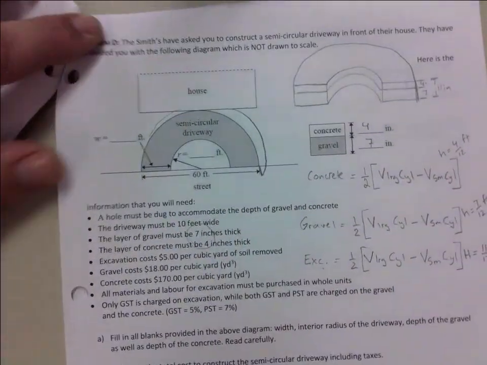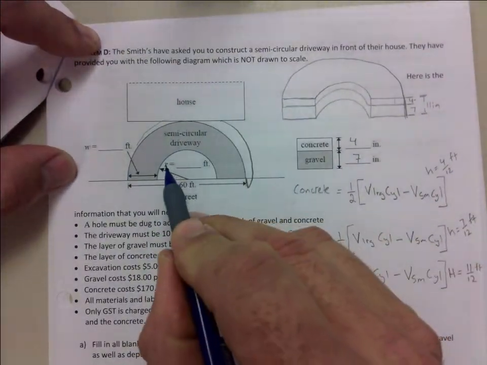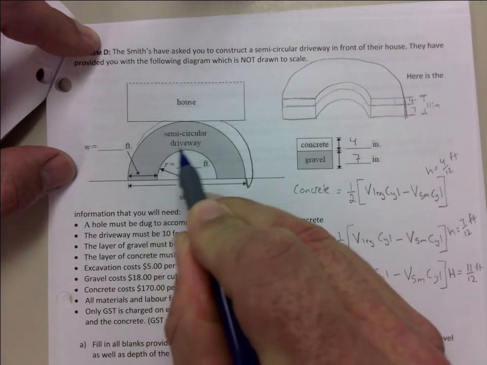What is A asking? Fill in the blanks provided in the above diagram. The width, the interior radius, the depth. Okay, so sorry, I'm going to take you back for A. I was going to go into the excavation, but let's figure out everything we need. The radius of this part right here is what?